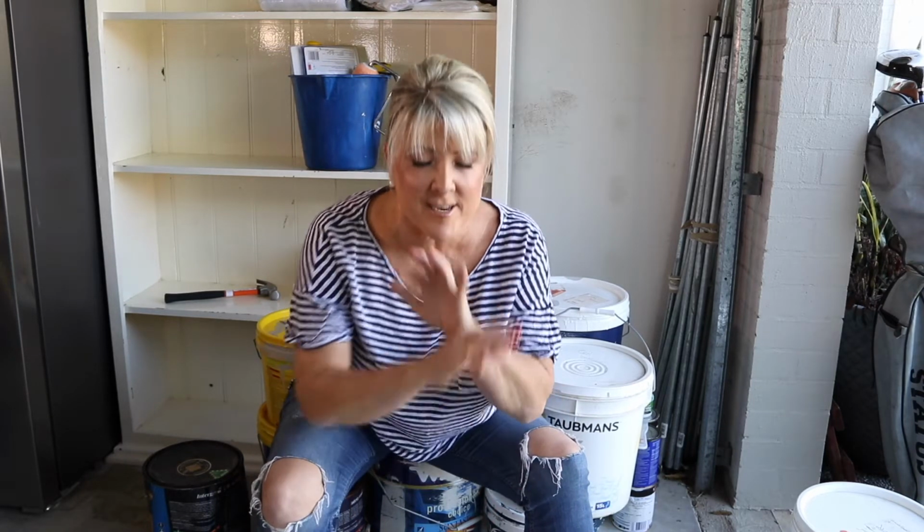So for me, I won't go into a house looking at demo without a mask, without goggles, without earplugs if I'm using heavy machinery, and without gloves and naturally the right footwear. It is just not worth it. Asbestos or no asbestos, you need to protect yourself.